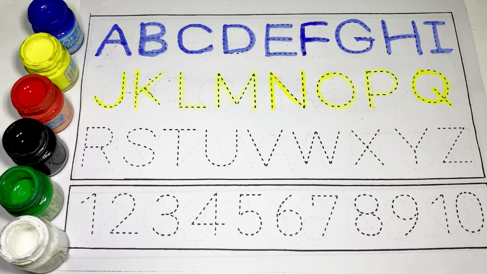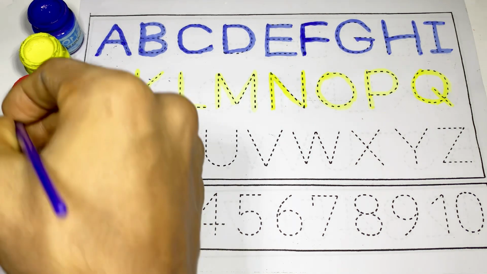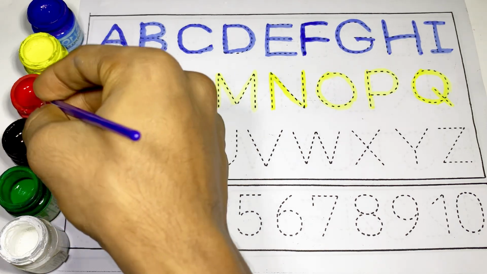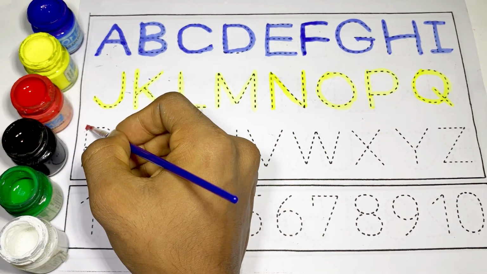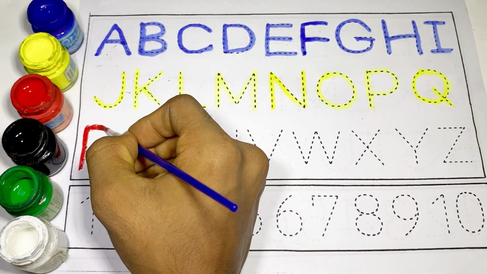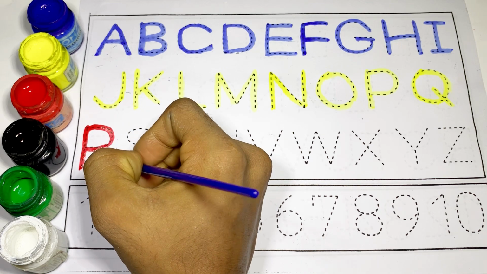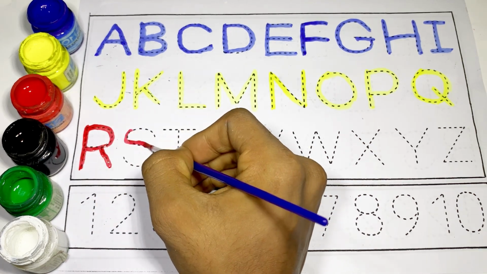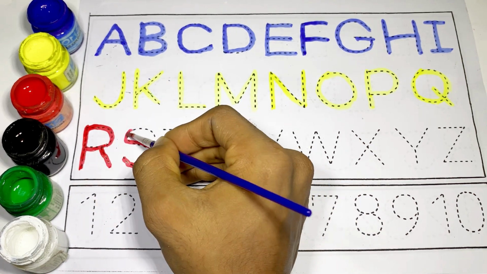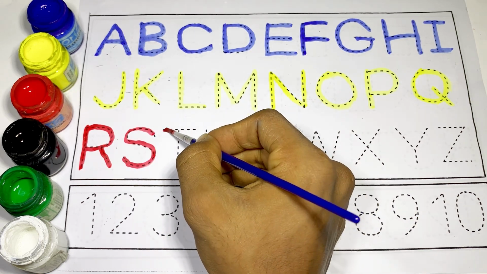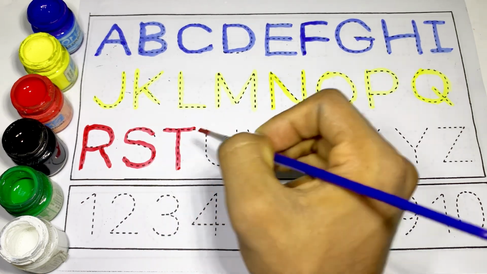Now let's draw R. R for rose. The alphabets of R are hued red color. S. S for sun. T. T for teacher.